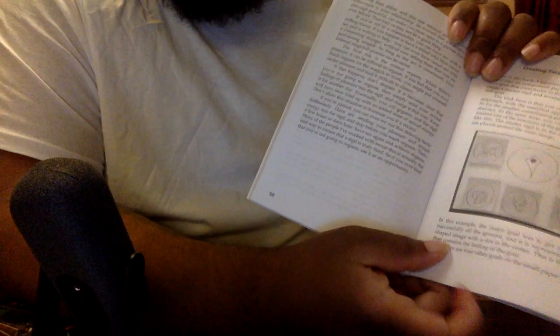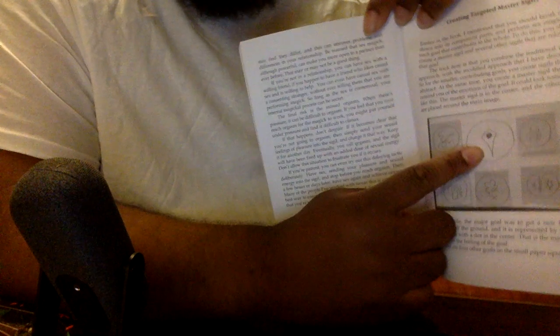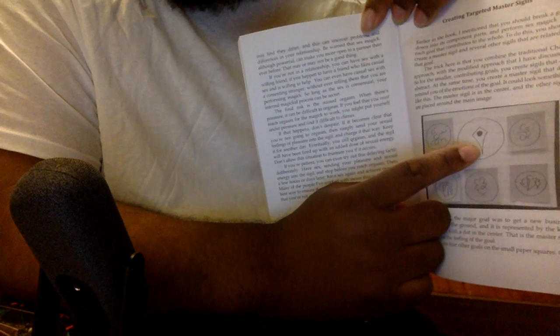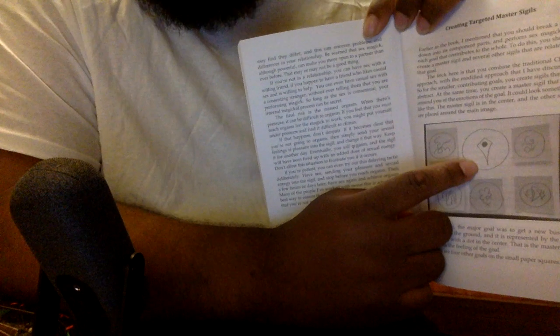Alright, so I know I stumbled over a few parts of that. So, all in a nutshell, what the author is saying is this. You need your overall goal, right? Because most times people want to do magic for big things. So say your overall goal is to open up a new restaurant. So you would create a sigil that represents your overall goal, which is to open this new restaurant.